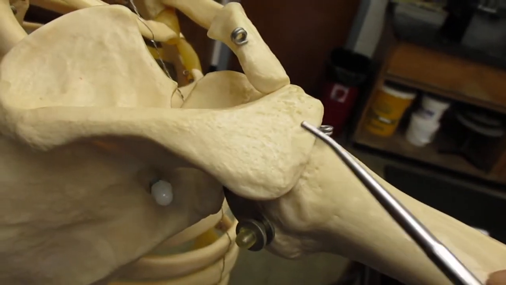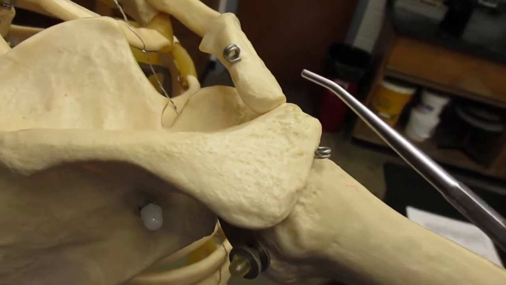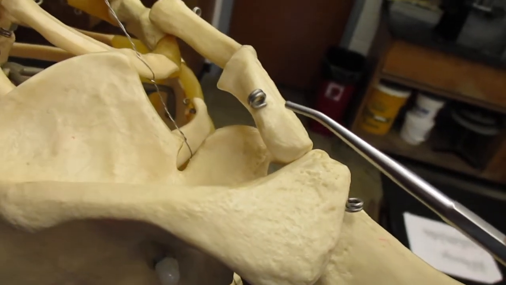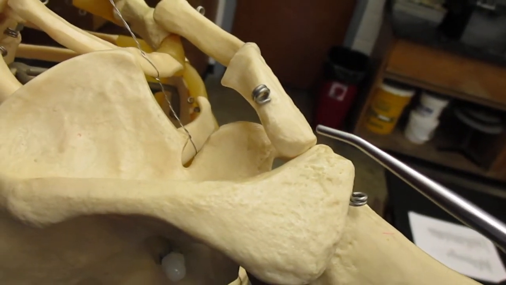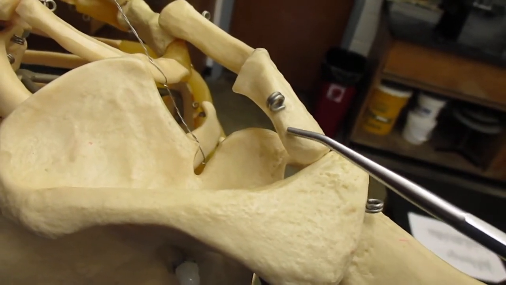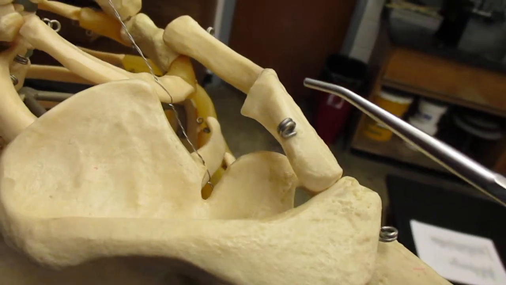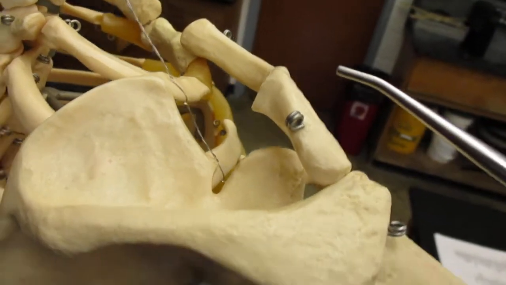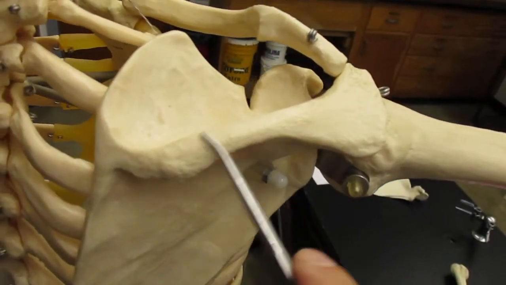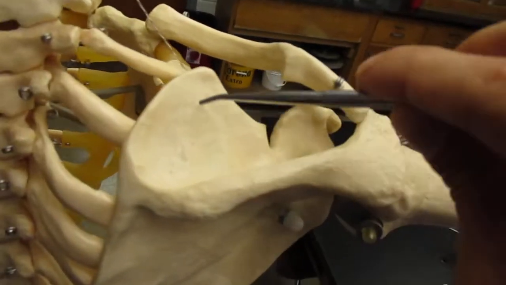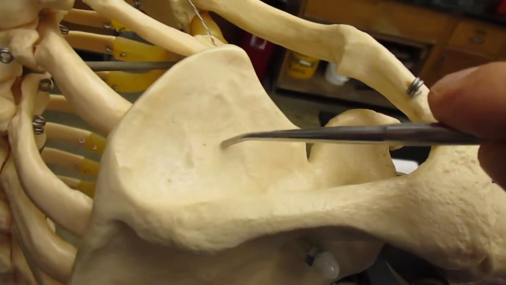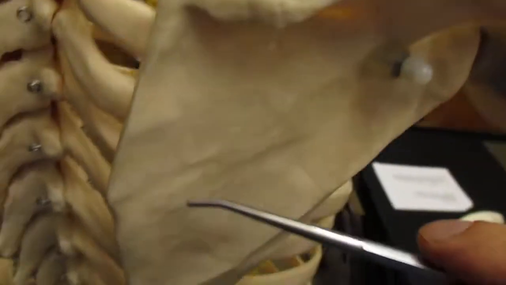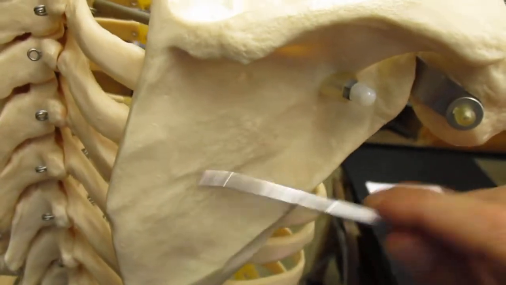So here's the acromion or the acromial process, which articulates with the acromial end of the clavicle or collarbone. So spine, acromion, supraspinous fossa, and then your infraspinous fossa here.